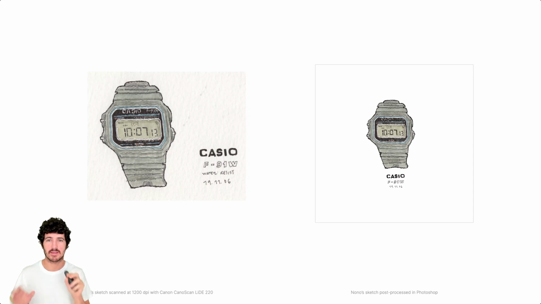And here's another example. You can see the text gets moved, rearranged, and then the entire background, at least as my preference, I leave it white. I know that other people prefer to leave the texture of the paper.